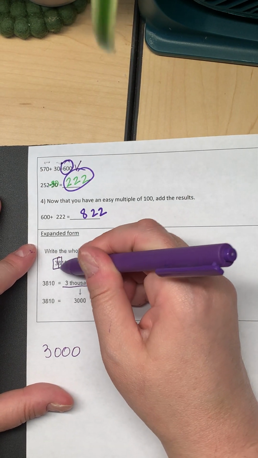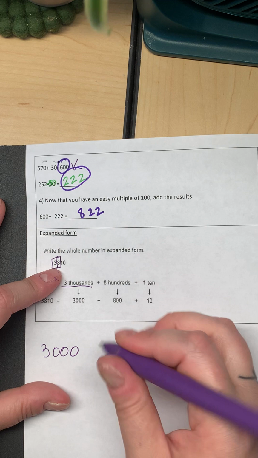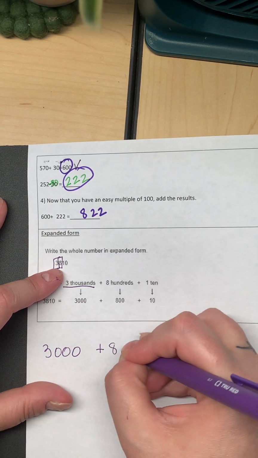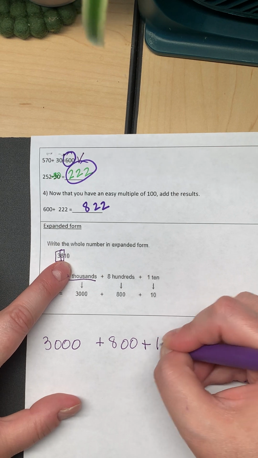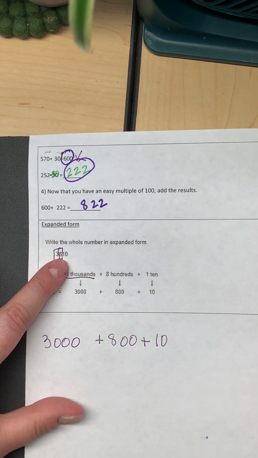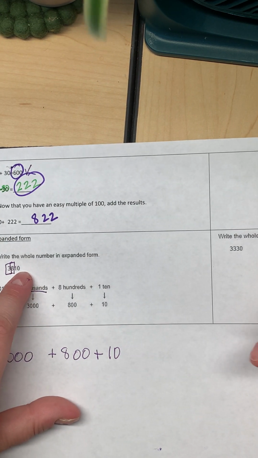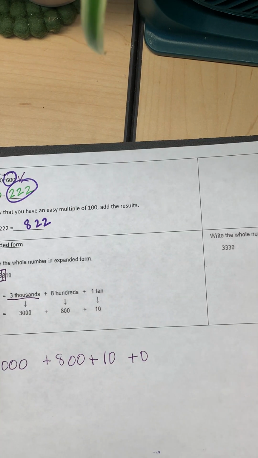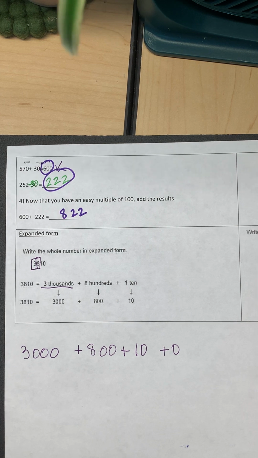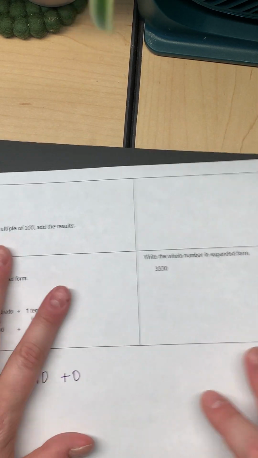Then this 8 is in the 100 spot, so put plus 800. Then the 10 is in the 10 spot, so put plus 10. Then there's nothing in the singles or the units or the ones, so if you want to, you can put plus 0.